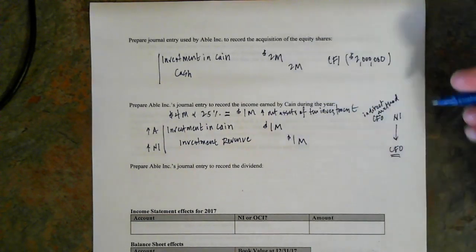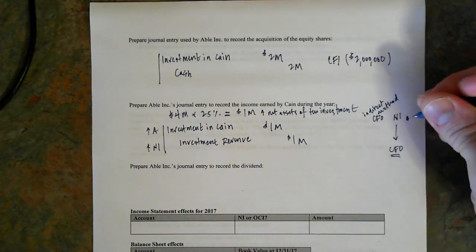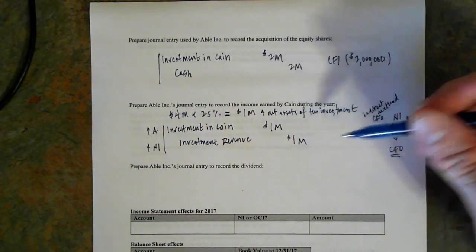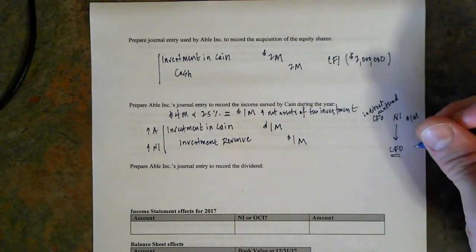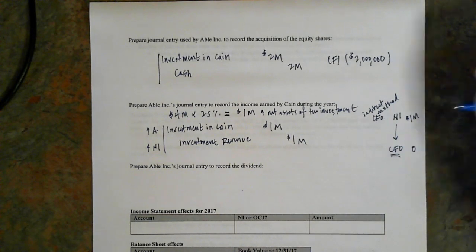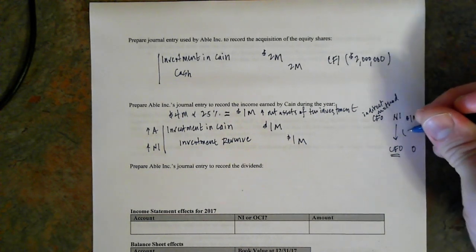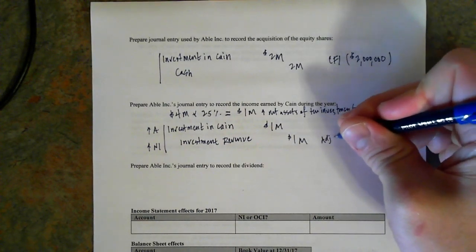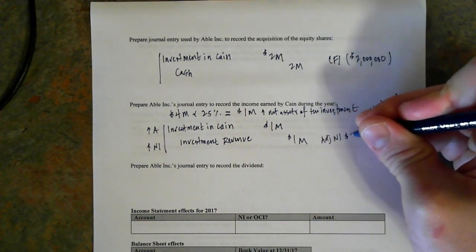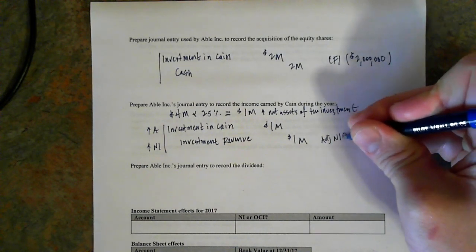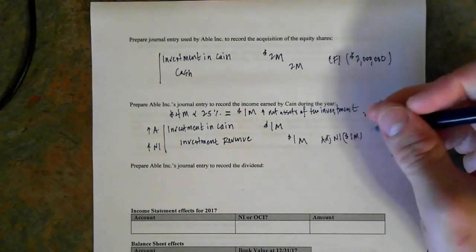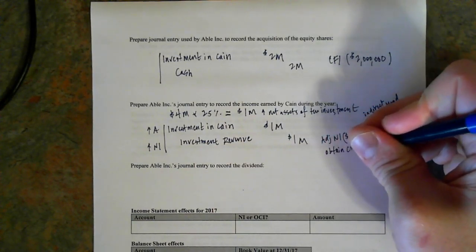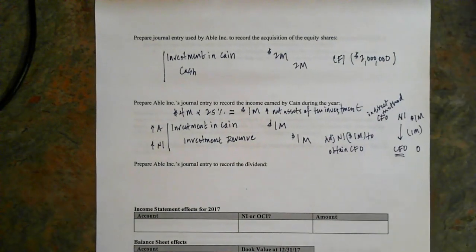Well, in this case, net income has $1 million, but there's no effect of cash. We're not trading cash around here. And so I don't want that to be in my cash. Therefore, I have to make an adjustment to my statement of cash flows. I have to adjust net income down, subtract $1 million from my net income to obtain cash flow from operating activities.